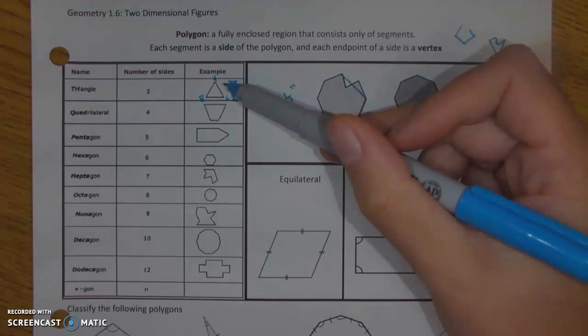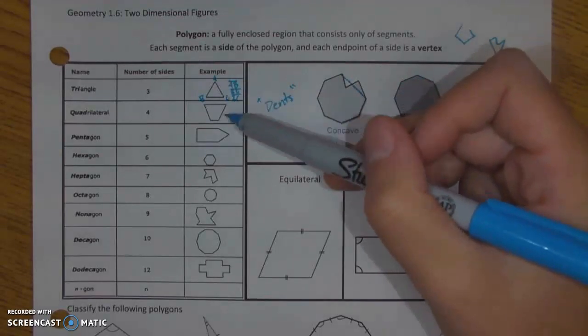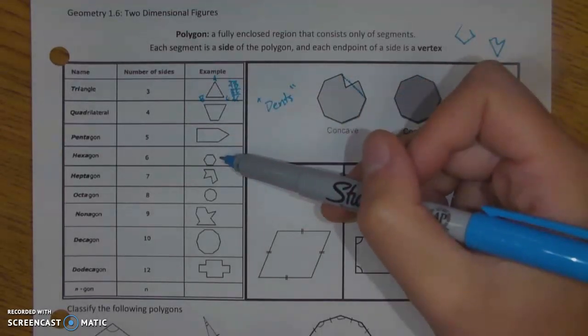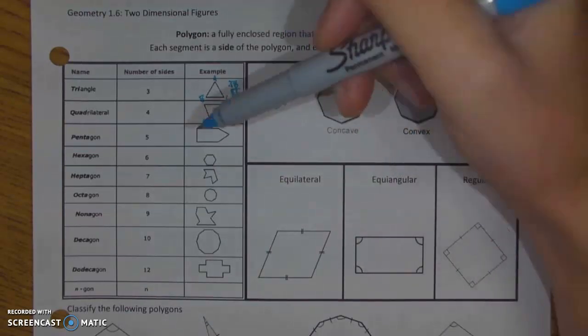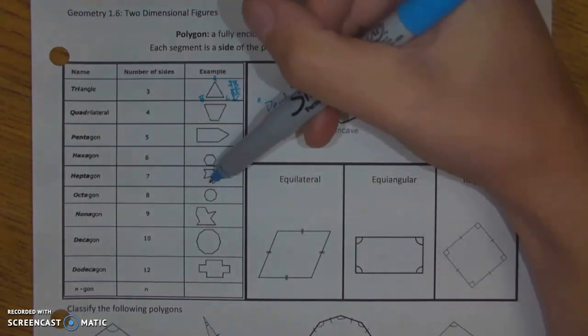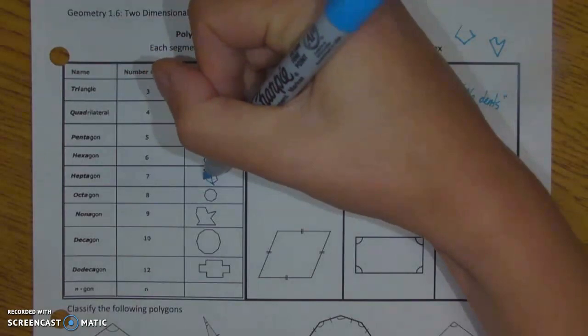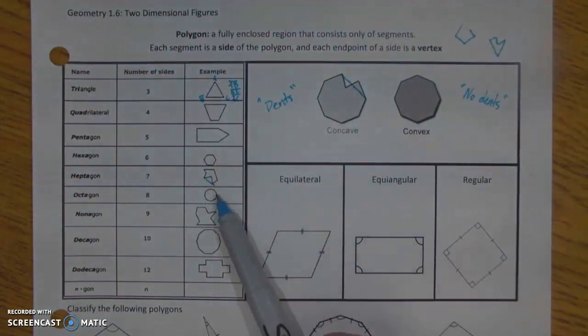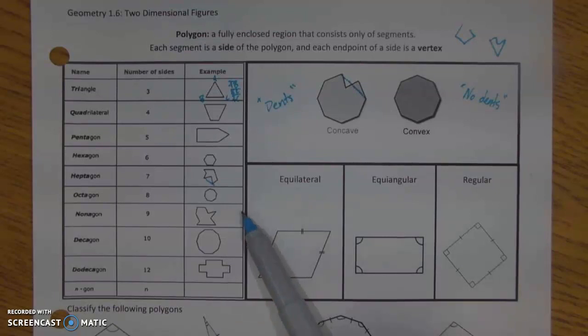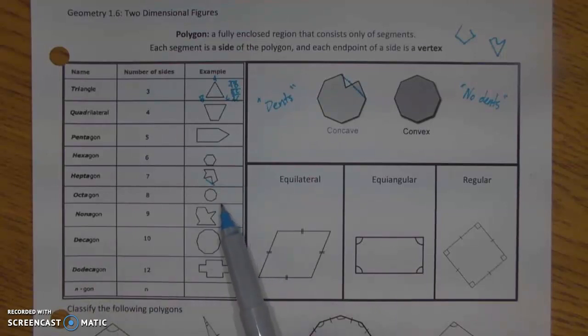You can look down here and just label them. This is convex, convex, convex, convex. And now here we get to concave because you can see it's dented in. You could draw a line from vertex to vertex that would extend outside. This one would be convex, again, concave, convex, concave. And we would stop there. So when I'm labeling figures, I could say this is a concave dodecagon, or this is a convex octagon.